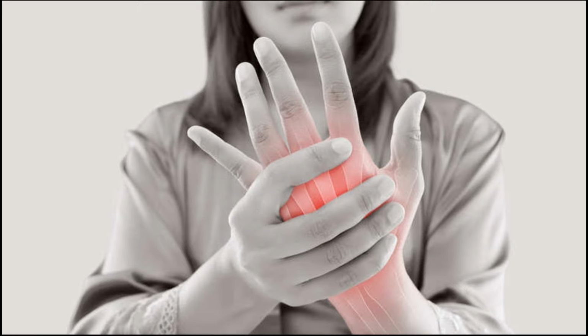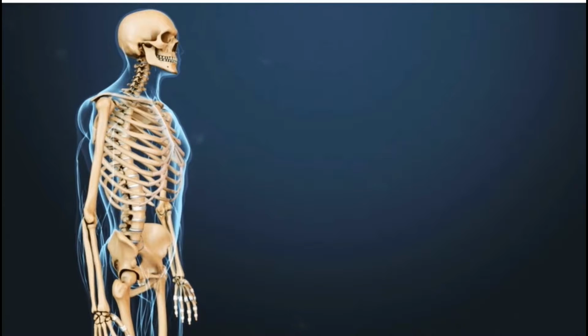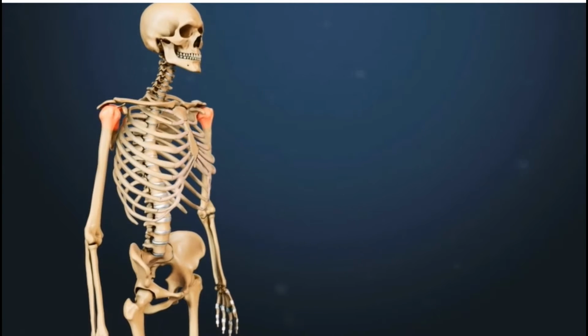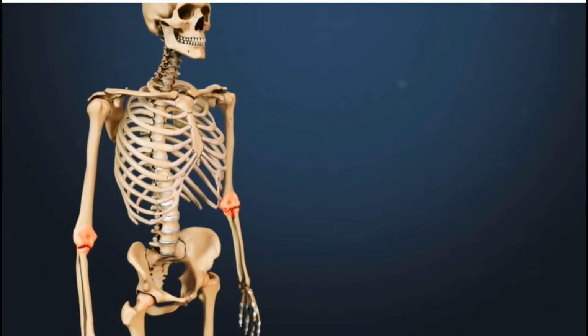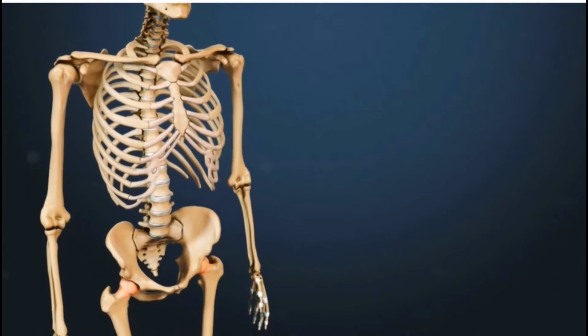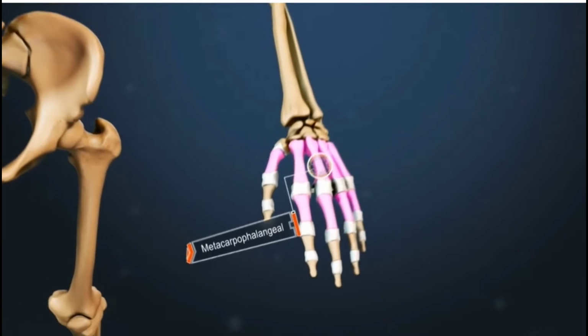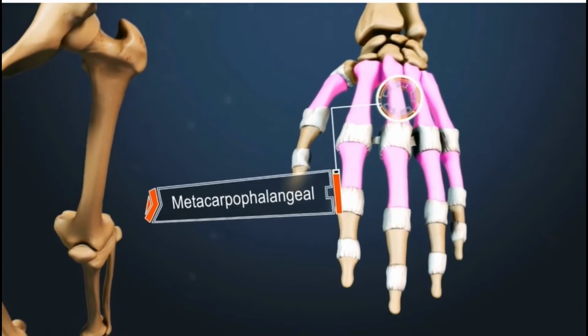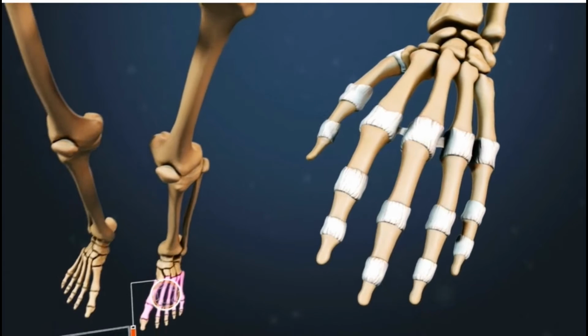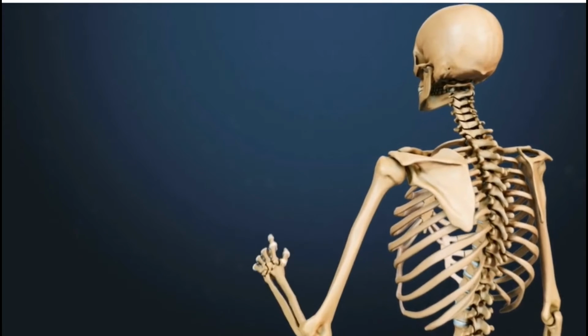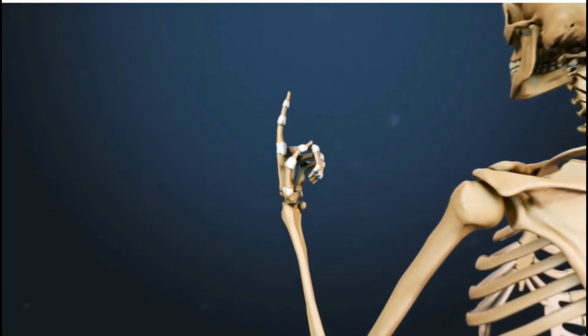Rheumatoid arthritis is a chronic inflammatory disease that typically causes significant pain, swelling, stiffness, and deformity in joints. Symptoms are often most significant in the body's smallest joints, such as the metacarpophalangeal joints where the fingers meet the hands, and the metatarsophalangeal joints where the toes meet the feet. The disease process specifically attacks the lining of the joints, called the synovium.